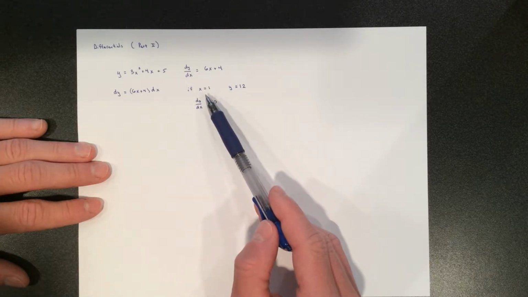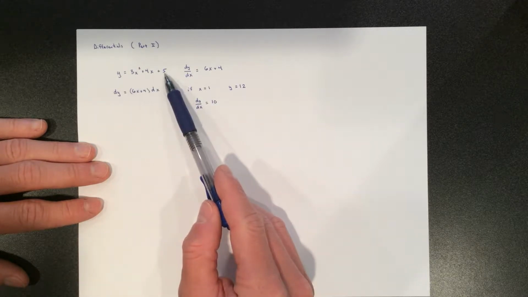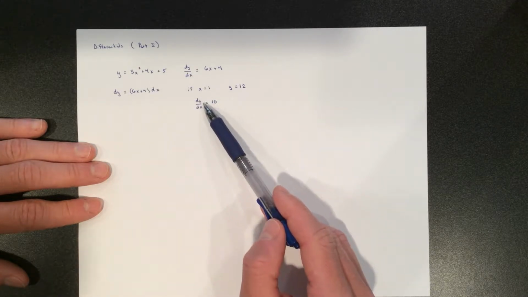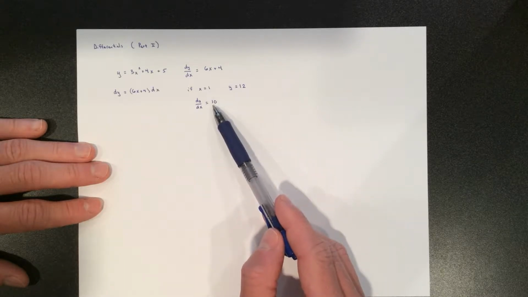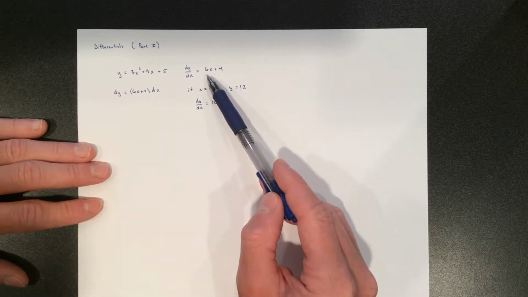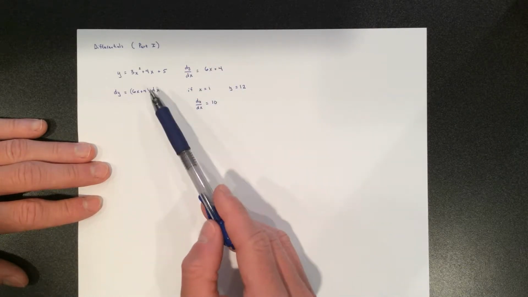And let's look at a specific value. If x equals 1, then y would equal 12. And the derivative at that point, the point (1, 12), is equal to 10. This is me plugging x into the derivative. Okay, that's kind of the old stuff. Now let's look at the new stuff, the differential.